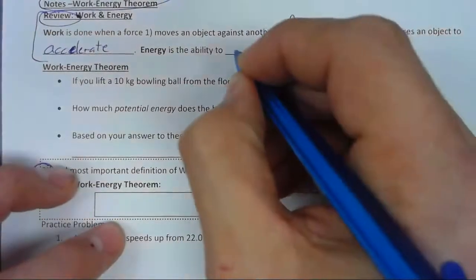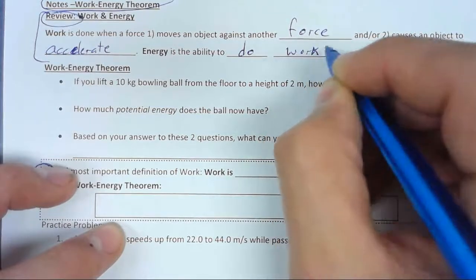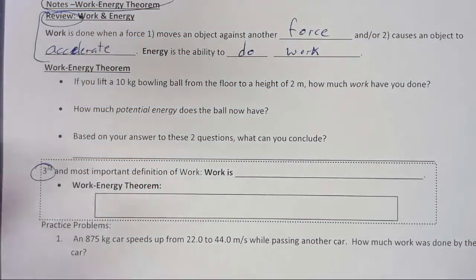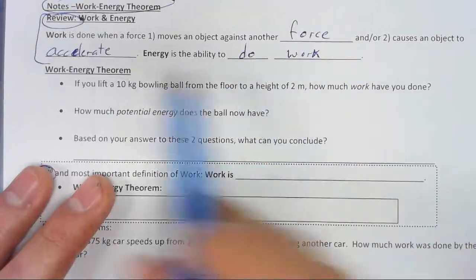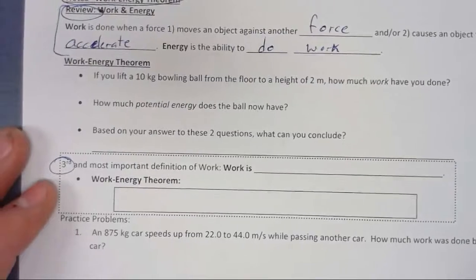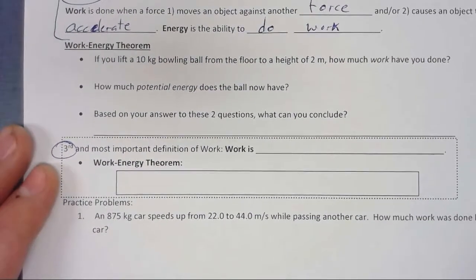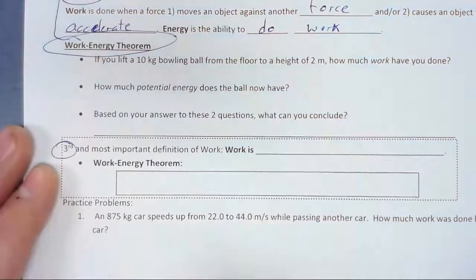And then we said energy is the ability to do work. You can't do work, you can't move an object against a force, and you can't cause an object to accelerate without energy. Energy causes that work to be done. Okay? But now we want to think about a slightly different scenario to explain the work energy theorem.